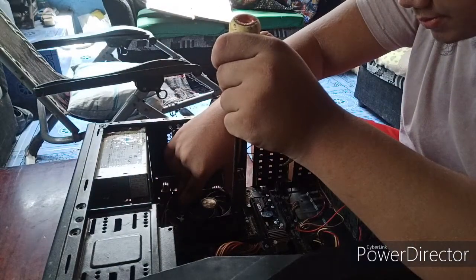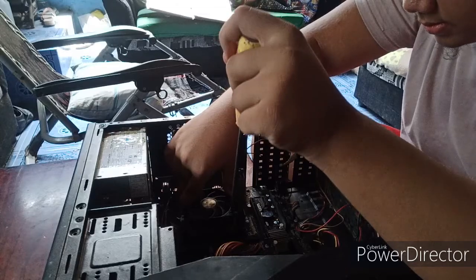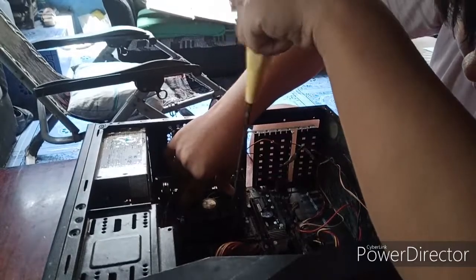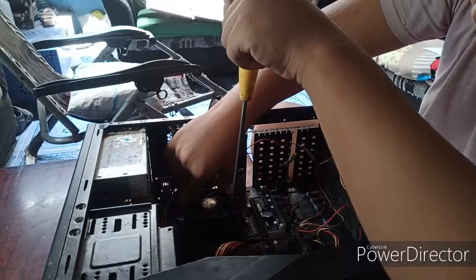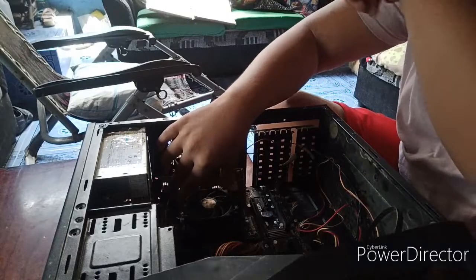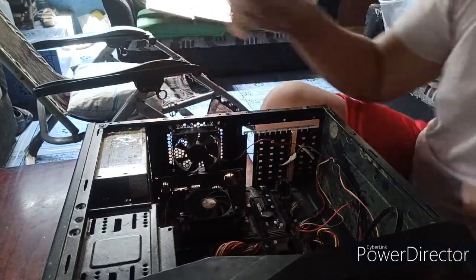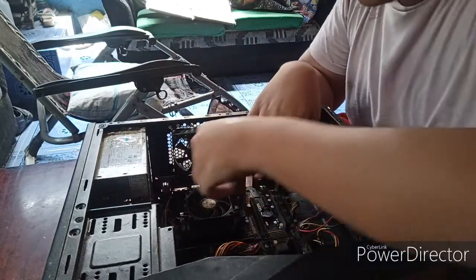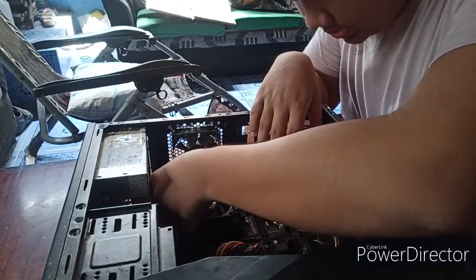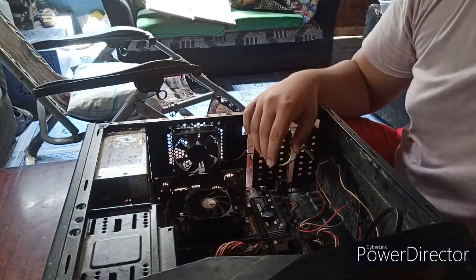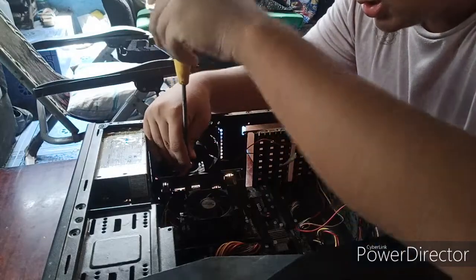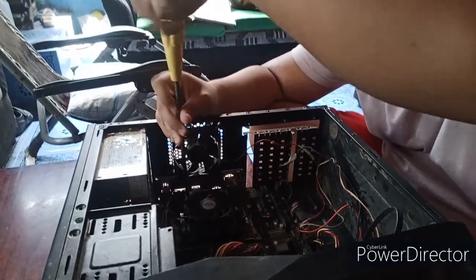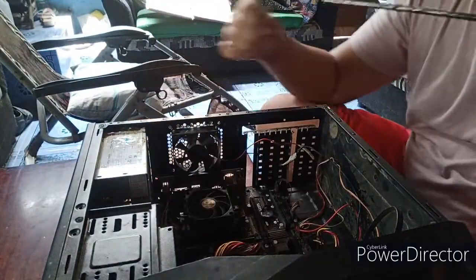Screwdriver. Don't fully screw it in because it'll be unbalanced. Screw it in the X position, what I told you earlier. Like opposite. Screw it again. And again.